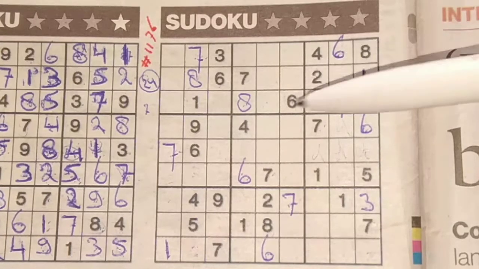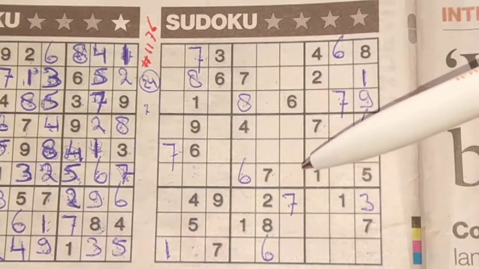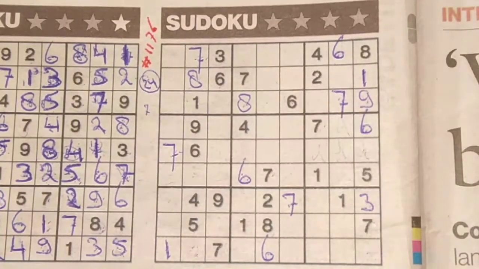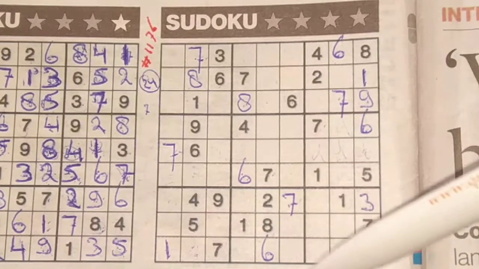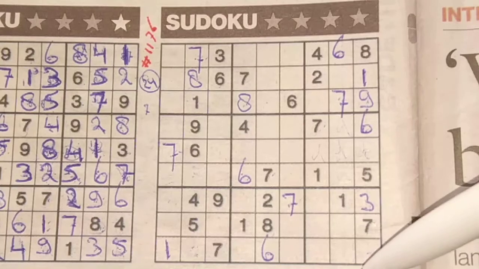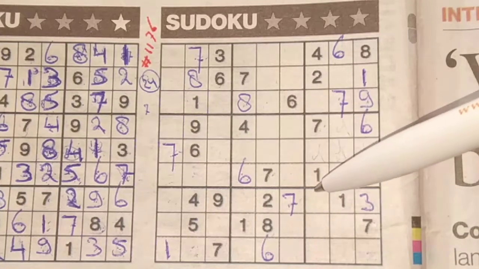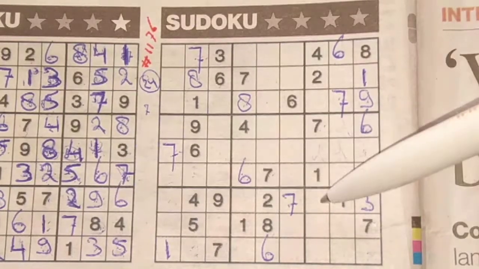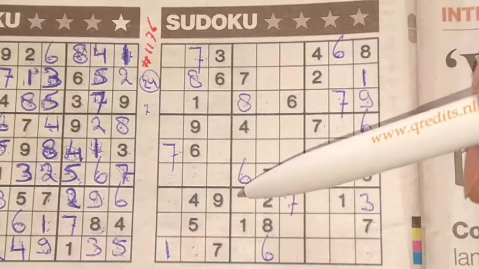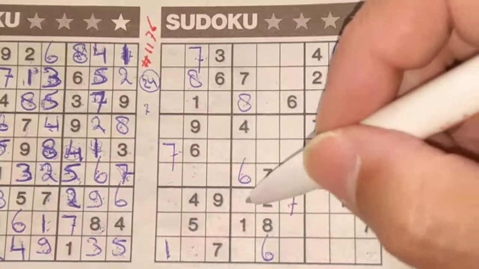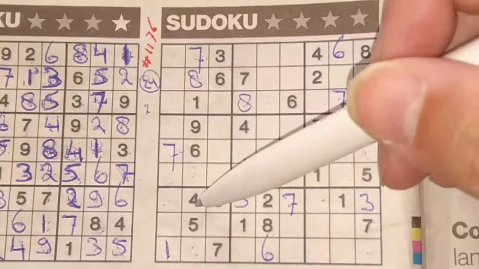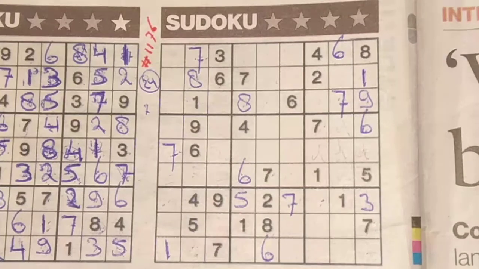Then, yes, 3 missing numbers in this row. One of the missing numbers is a 6. The 3 missing numbers are 5, 6, 8. We see a 6 and an 8 in this big square, so no 6 and 8 in this box. One box left, one digit left should be the 5. The 6 and the 8 are left. I cannot fill this yet, need to wait for more information.